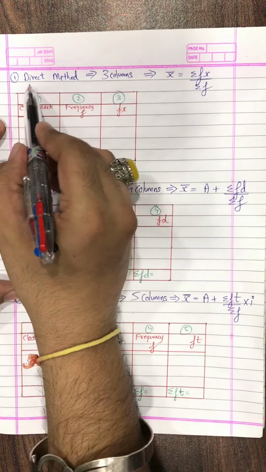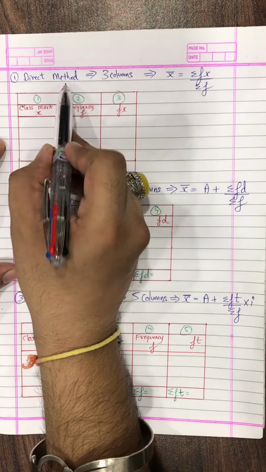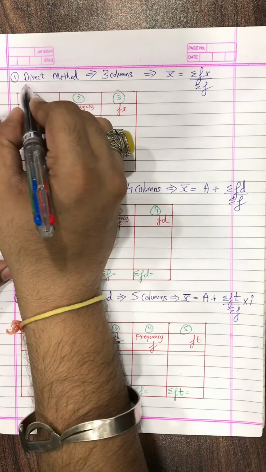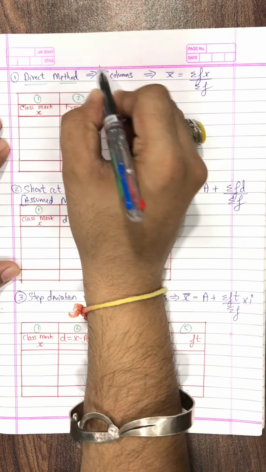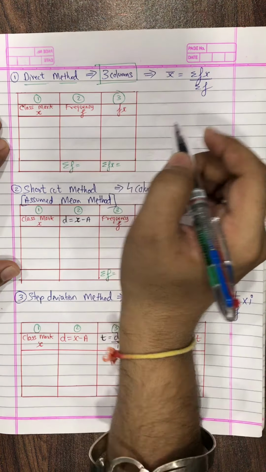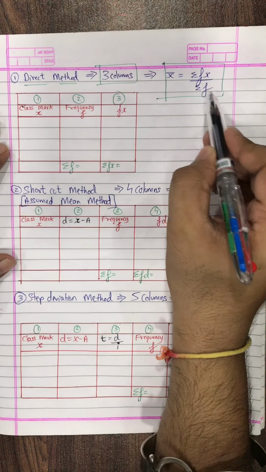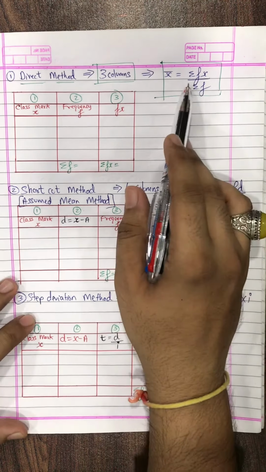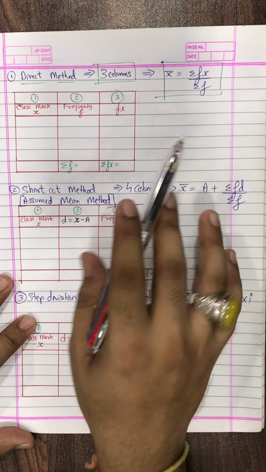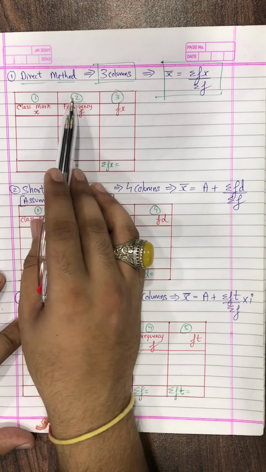Okay, please see here. The first method I am teaching you is the Dirac method. As I told you, the Dirac method has 3 columns. You have all memorized this, and this is the formula of the mean. X bar is summation fx upon summation f. Now listen here, 3 columns: first column, second column and the third column.